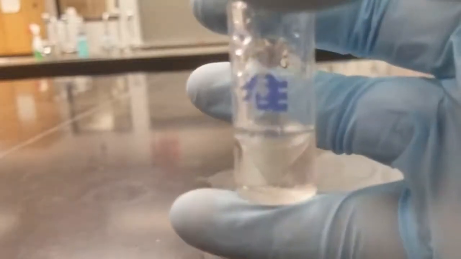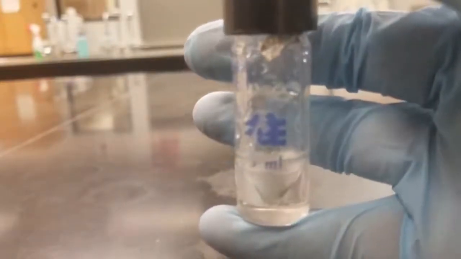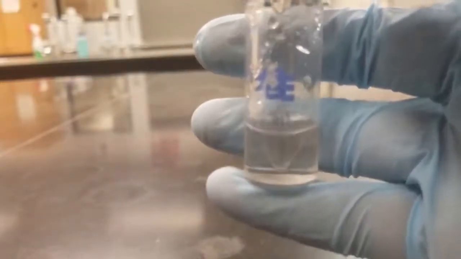Close it back up. Give it another good shake. And then go ahead and just let the two layers separate out. Cool.